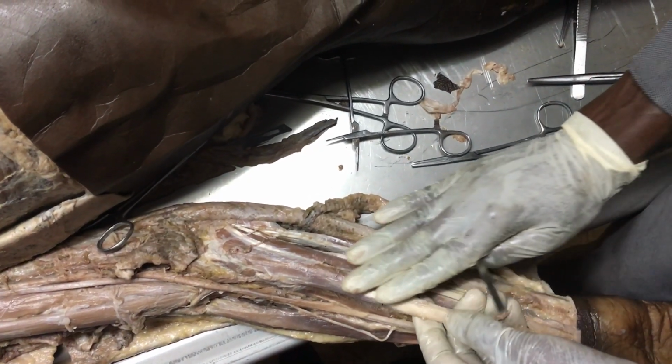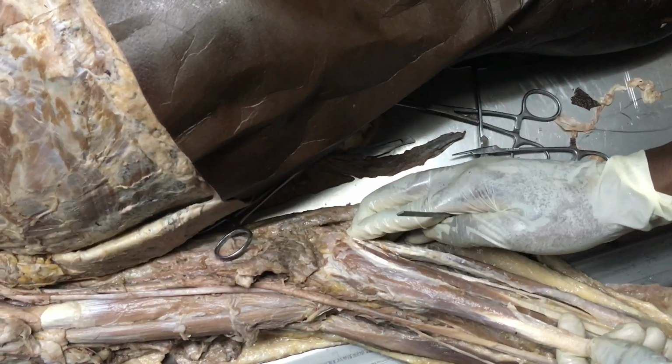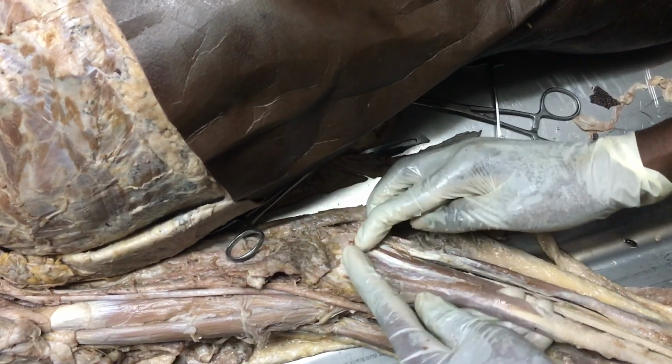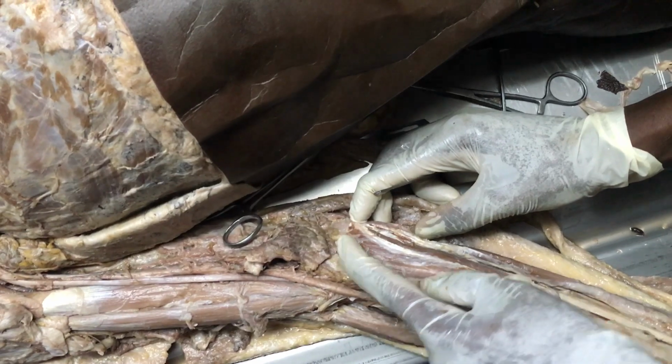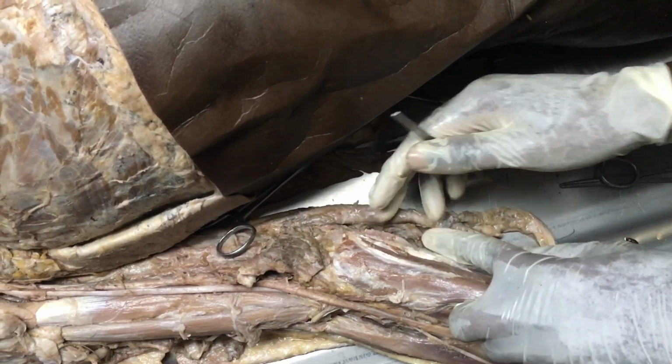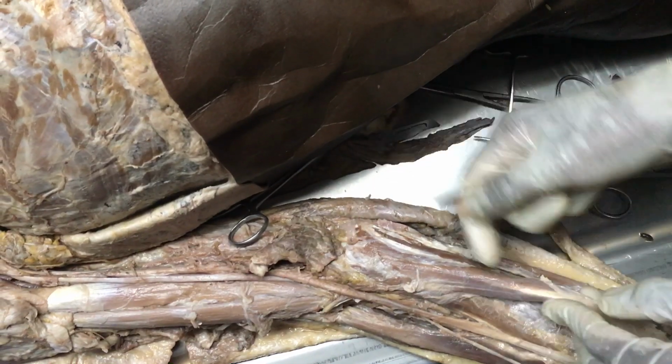At that point, we went more proximally to find our medial epicondyle. This is where the three superficial muscles originate from. The origin of the pronator teres is superior to the common flexor origin.